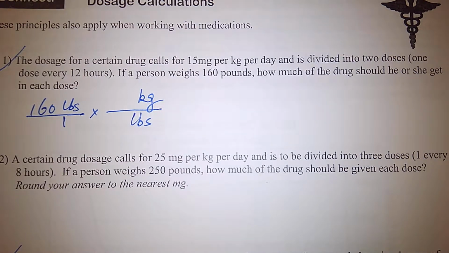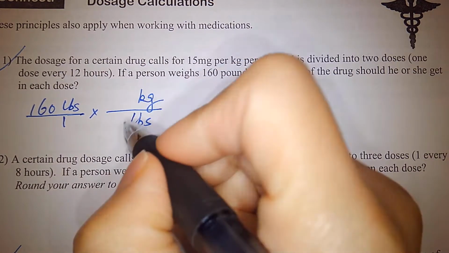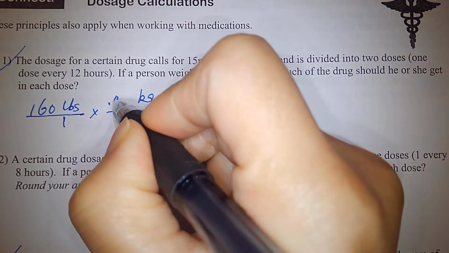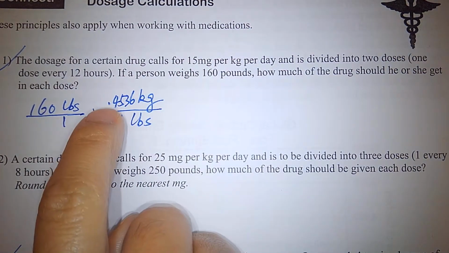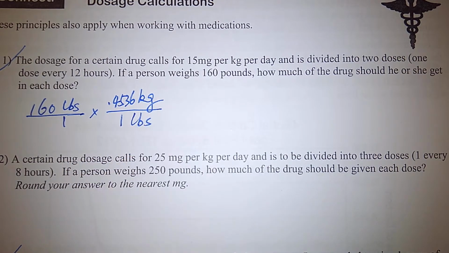Find from the table. Every pound equals 0.4536 kilograms, okay?